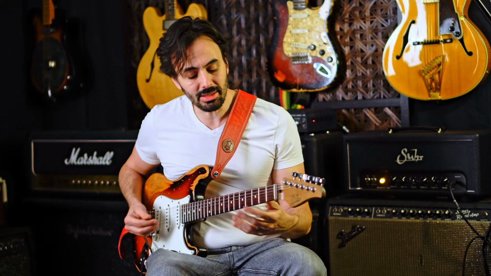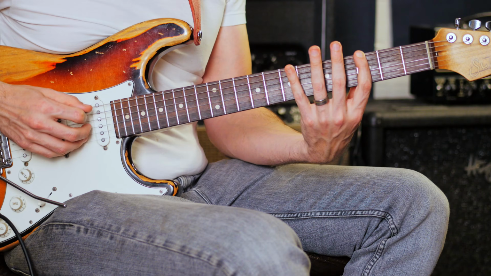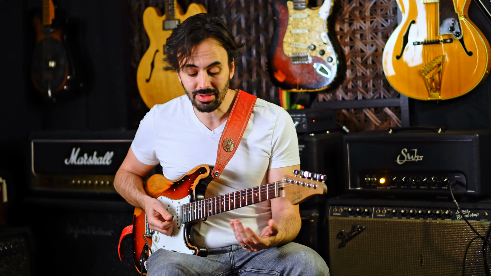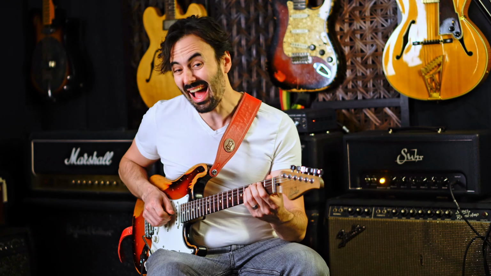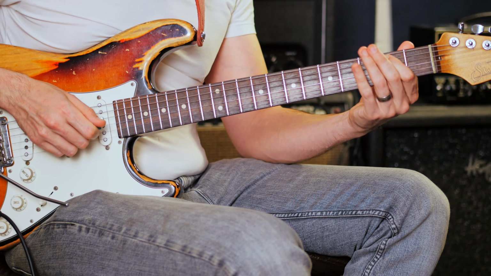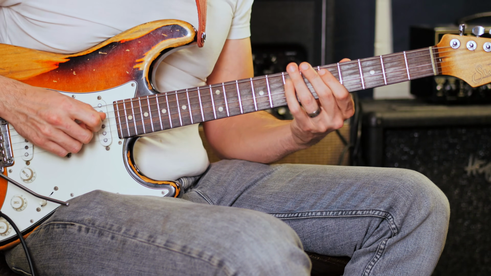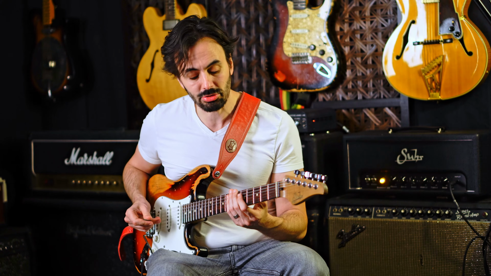Fifth mode, Mixolydian. What are the chord tones? 1, 3, 5. What are the tensions? 2 above the 1, whole step. 4 above the 3, half step, so that's an avoid note. 6 above the 5, whole step, another available tension.